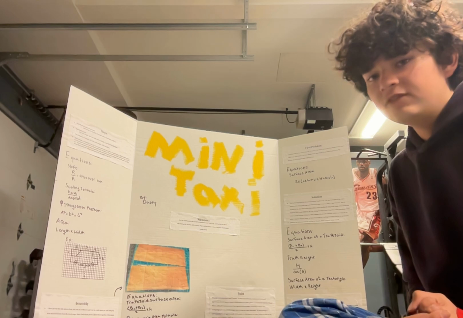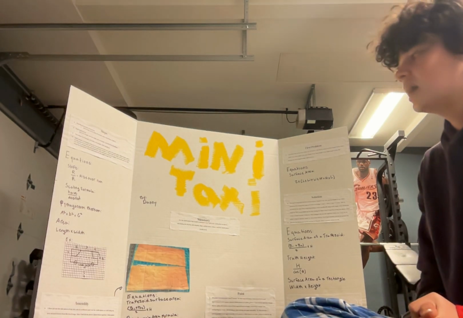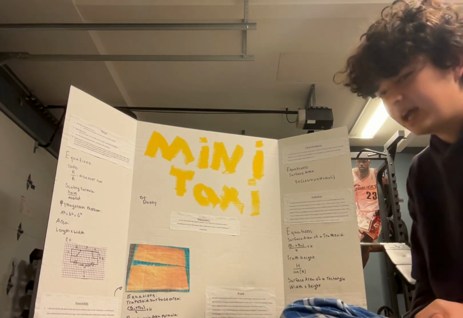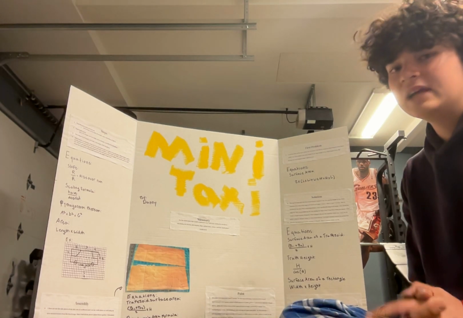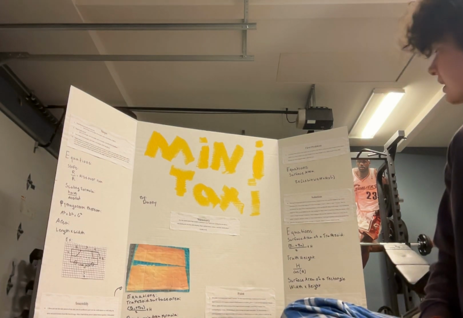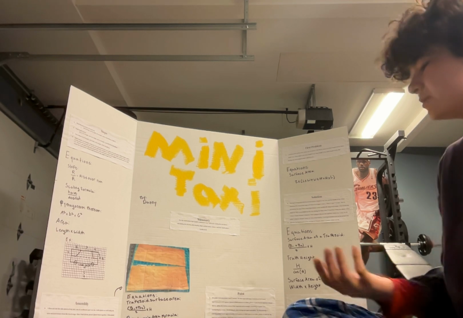What went well, I feel this project actually went really well for me. Some difficulties I encountered was just planning it out. Also finding the measurements and making sure they made sense. Another thing was surface area, obviously. And that was really it.